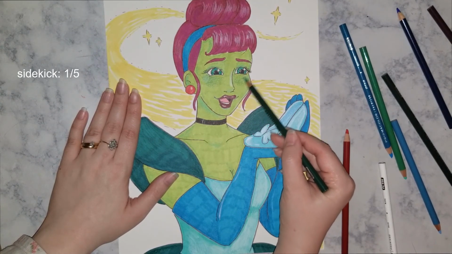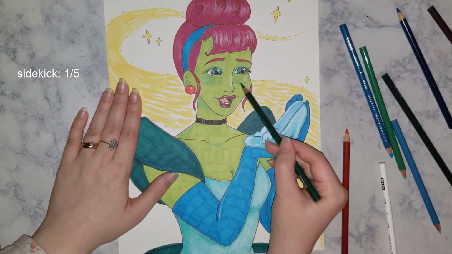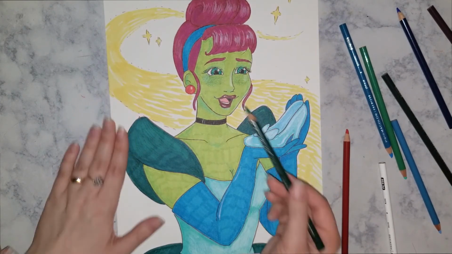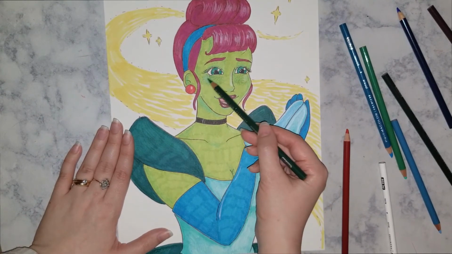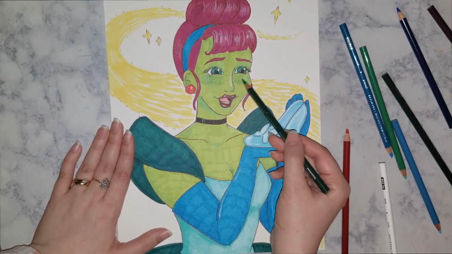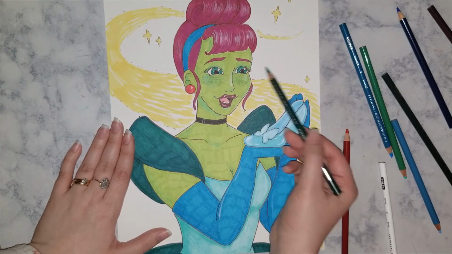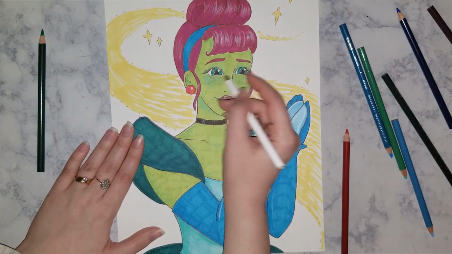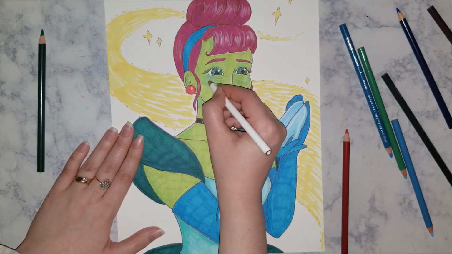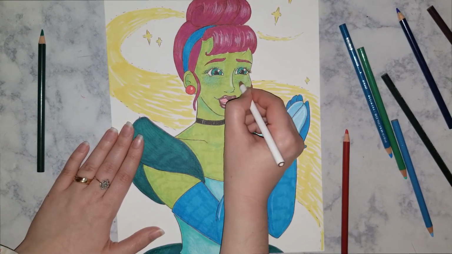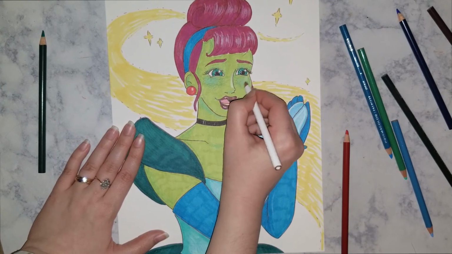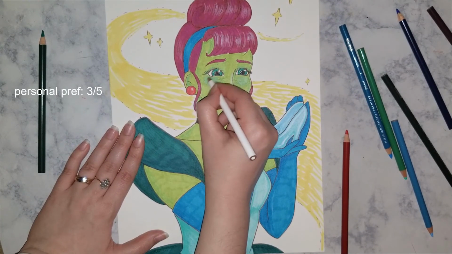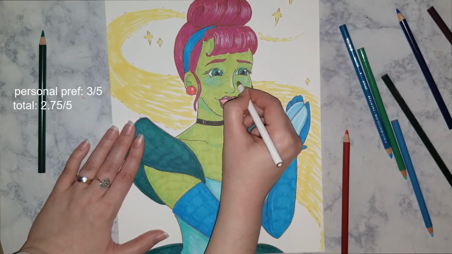And as far as personal preference, I don't like this movie at all, really. I don't like Brave. Like, I think it's good. It's probably quality-wise one of the better Disney princess movies, but I just personally don't care for it. But if we're talking about Merida specifically, there's a lot to love, her voice being one of those things. So I give my personal preference a 3 out of 5, and Merida ends up with a score of 2.75.